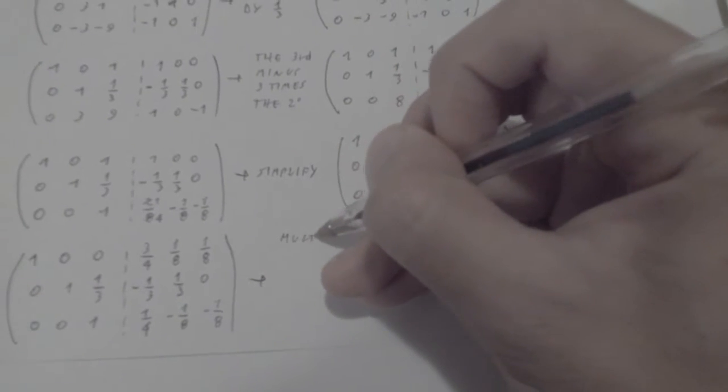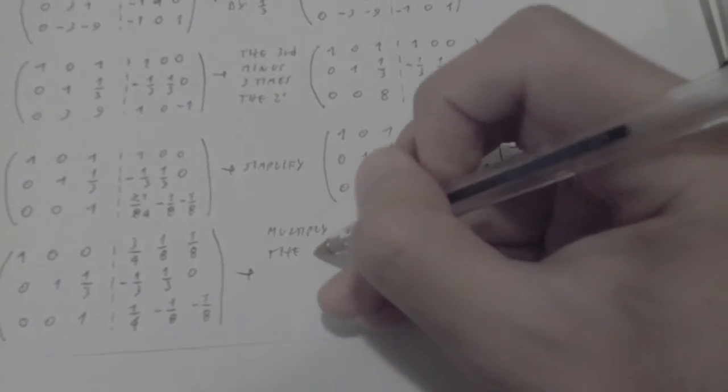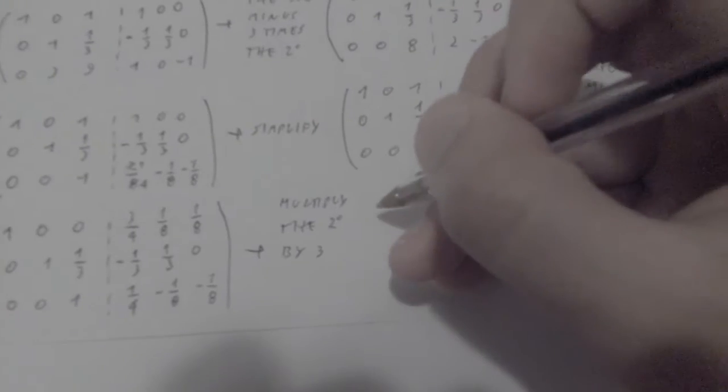And now I'm gonna multiply the second one by 3 so that I can get rid of this fraction here, this 1/3. I don't really want to do this with the fraction there.